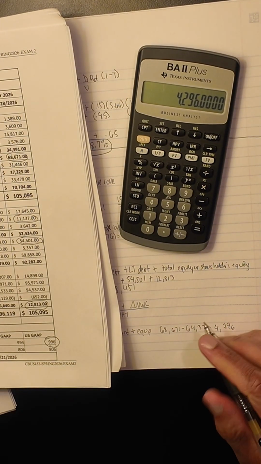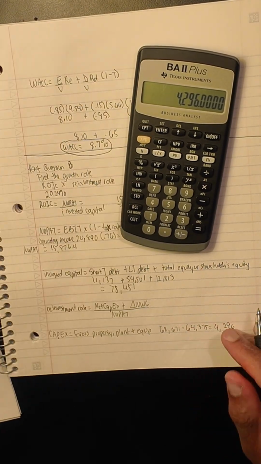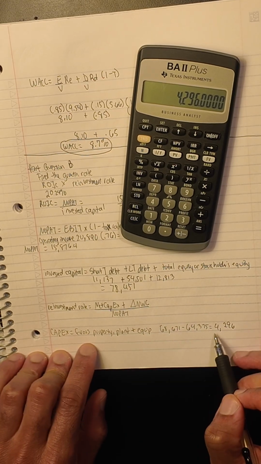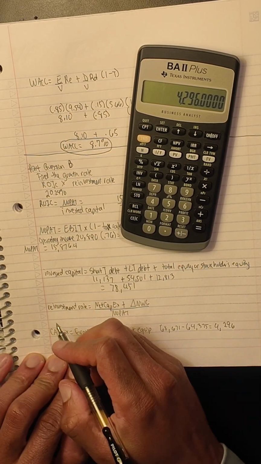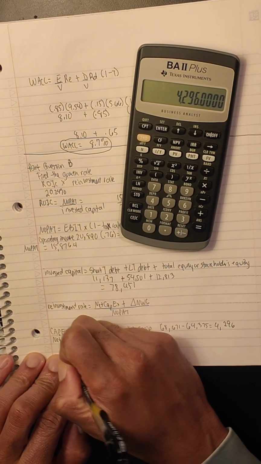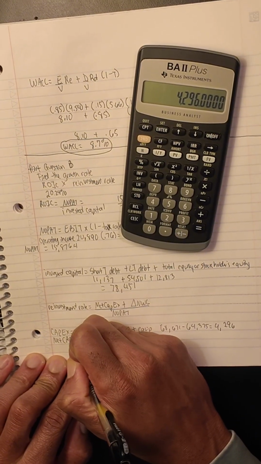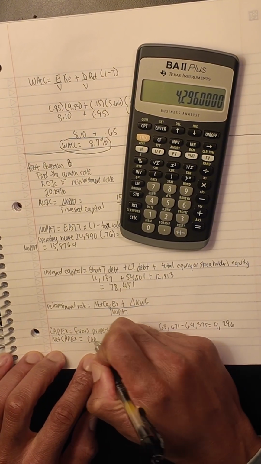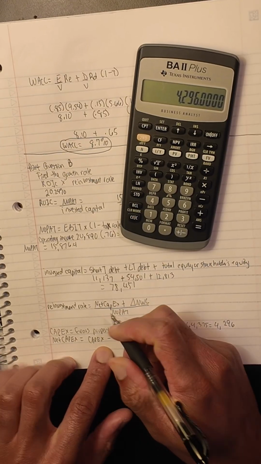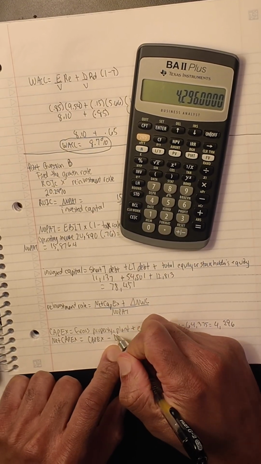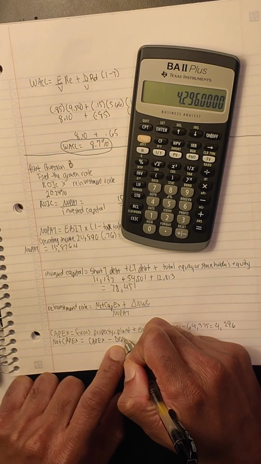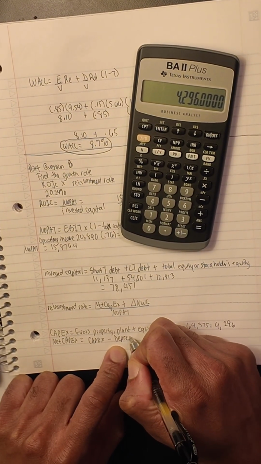That's our CapEx. To get the net CapEx, we just want to subtract the depreciation from the CapEx. So the net CapEx is going to be CapEx minus depreciation, and we get the depreciation from the income statement.